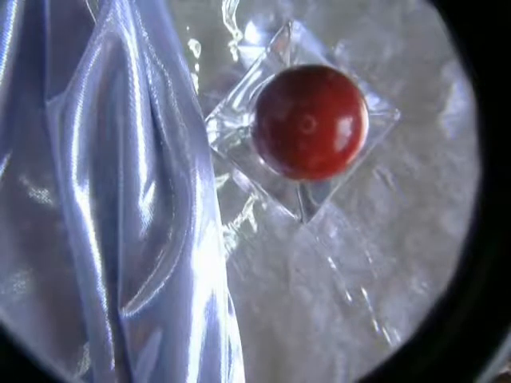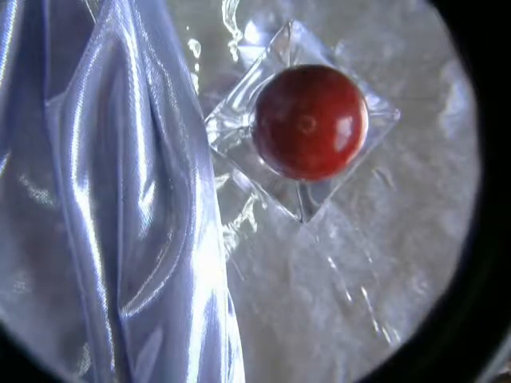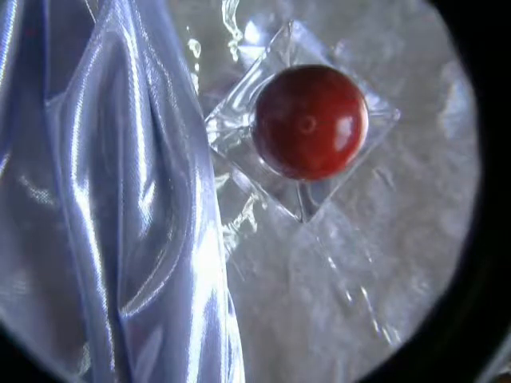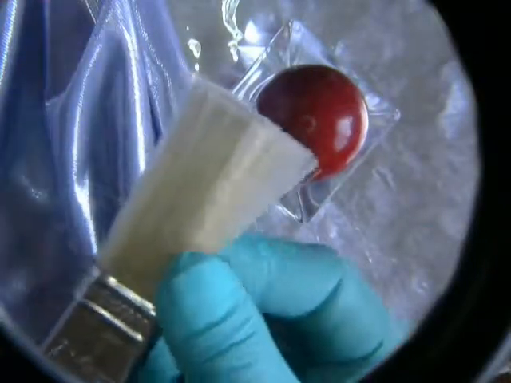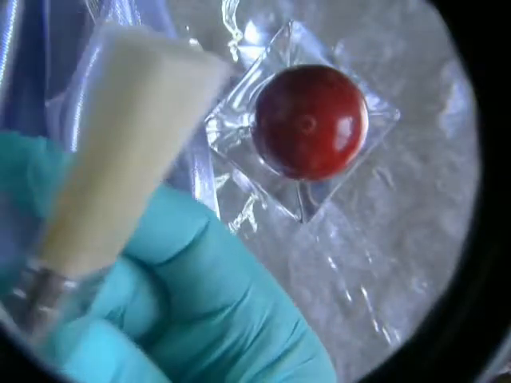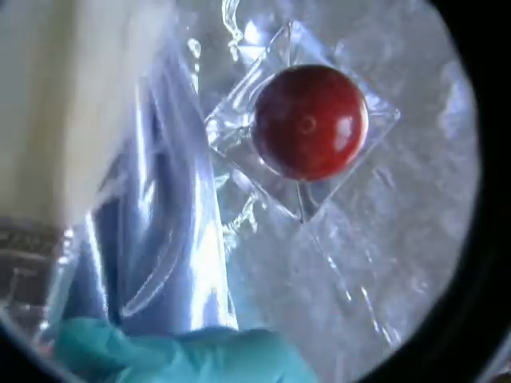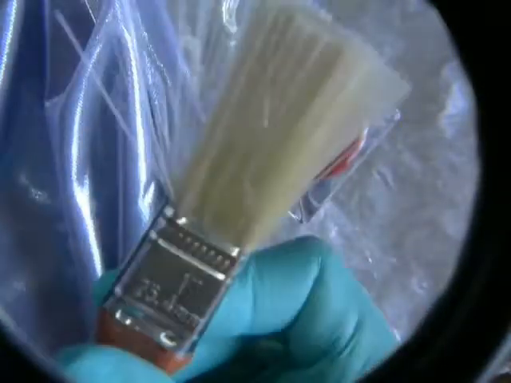Now, I have this brush, and I want to trim it, because if you'll notice, it has some problematic hairs here. So I'm going to do a little bit of trimming.